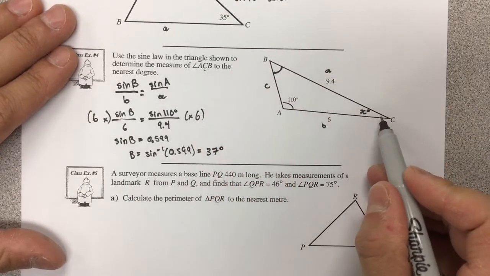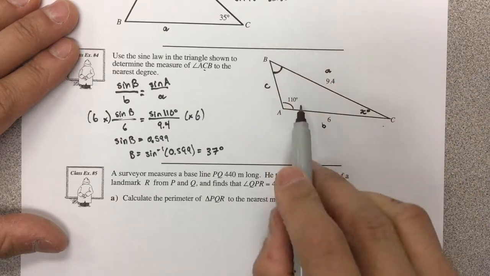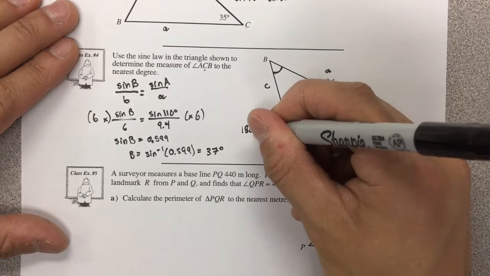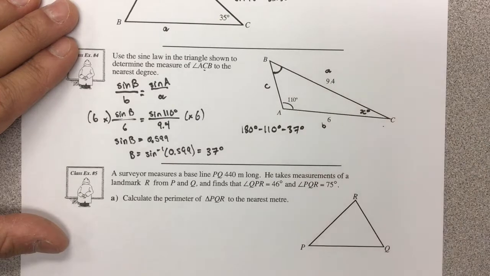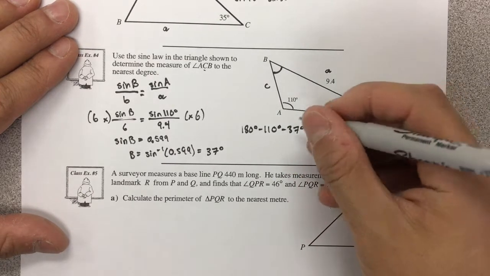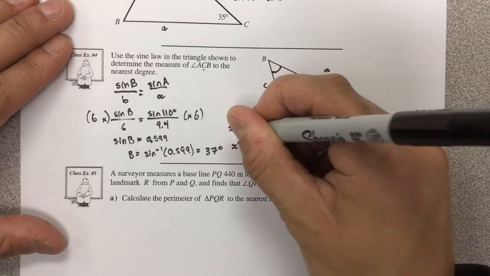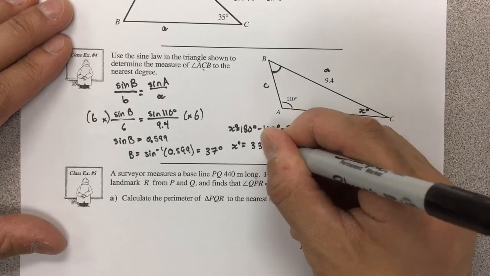Now we're looking for angle C here. So what we want to do is we want to subtract, remember all angles add up to give you 180 degrees in a triangle. So 180 degrees subtract 110 degrees, subtract 37 degrees. So 180 minus 110 minus 37 will give us 33 degrees. So angle X, or angle C, is going to be 33 degrees.